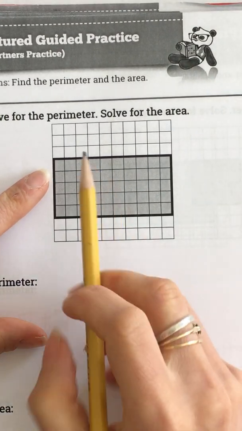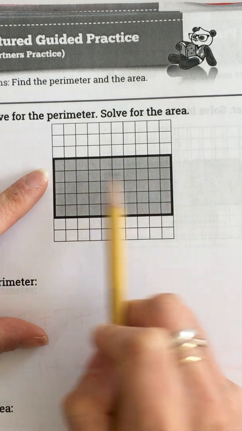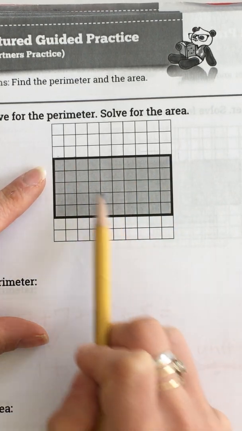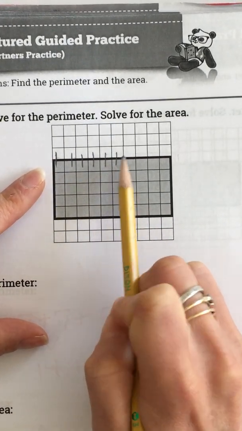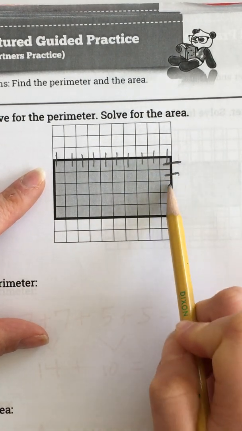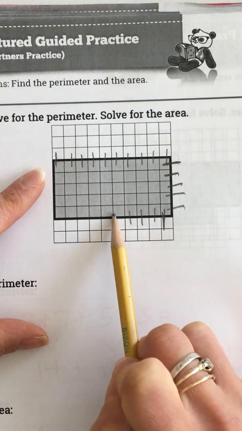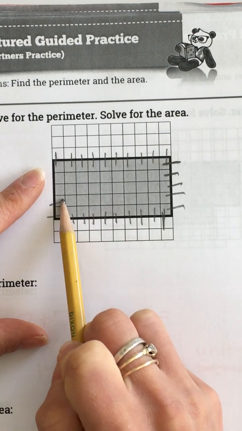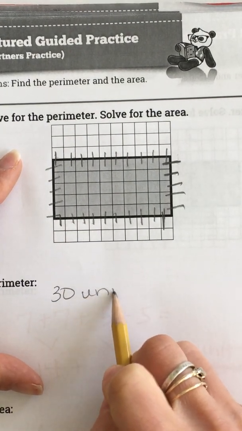So if we look at this one, remember, we're not counting along the inside. Okay, if you count along the inside, you don't realize that you're skipping the correct length. Okay, because you're double counting things. 1, 2, 3, 4, 5, 6, 7, 8, 9, 10. Yes, you're counting this here. 11, 12, 13, 14, 15. Yes, you're counting this here. 16 through 30. So your perimeter is 30 units.